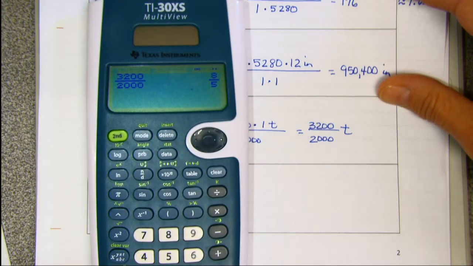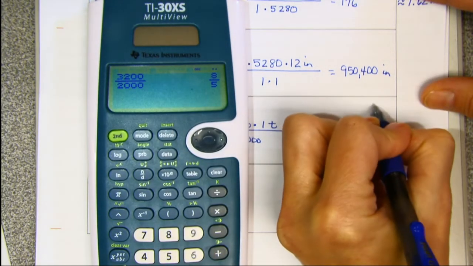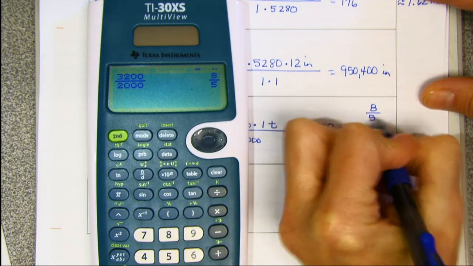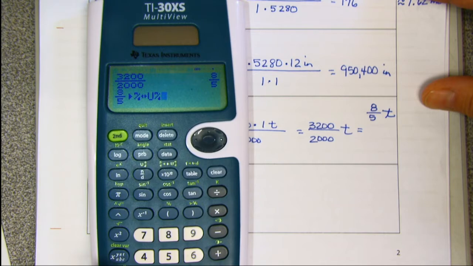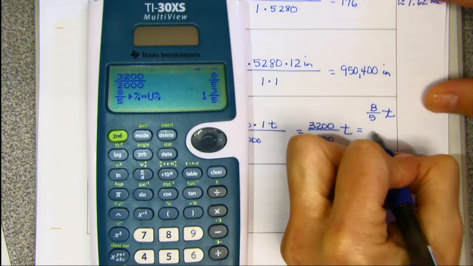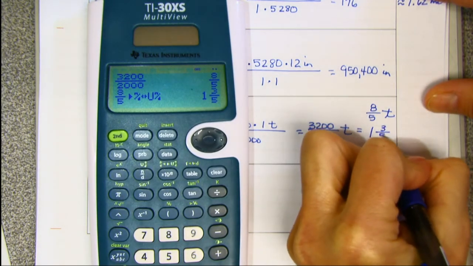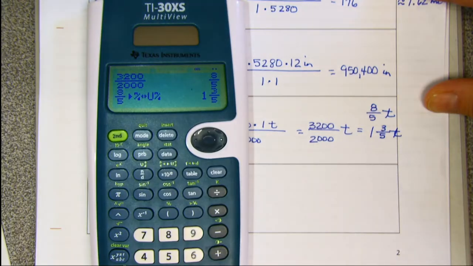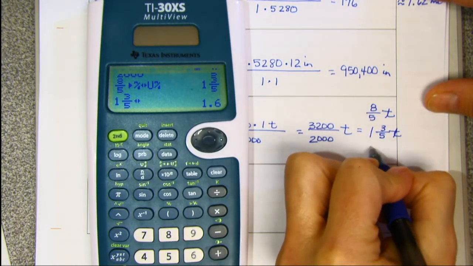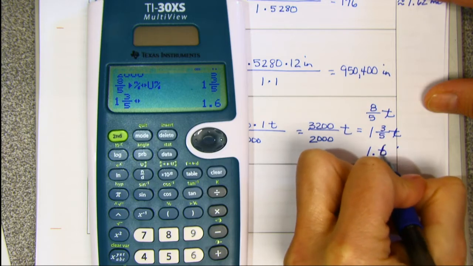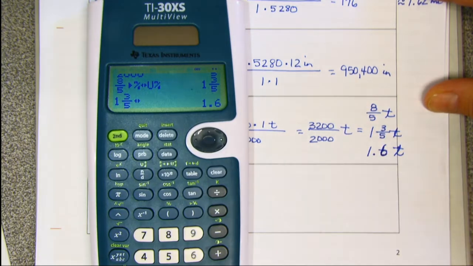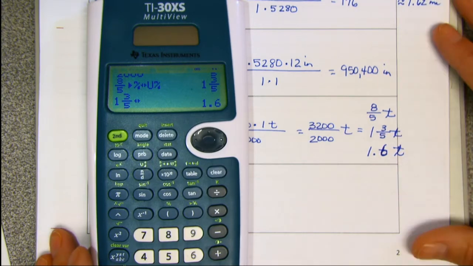So it is 8/5. So this is equal to 8/5 tons. As a mixed number, it would be 1 3/5 tons, and as a decimal, it would be 1.6 tons. So again, pay attention to WebAssign as to which form that they want it in.